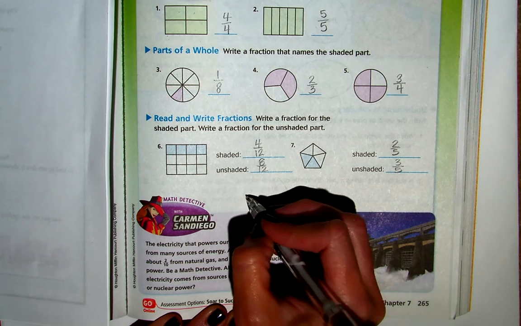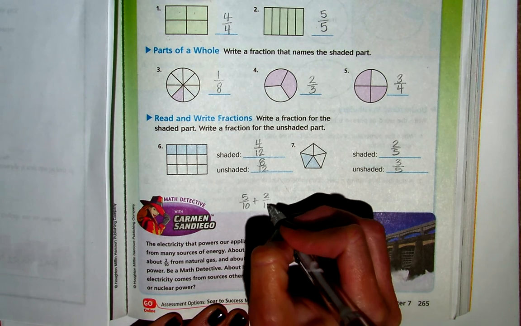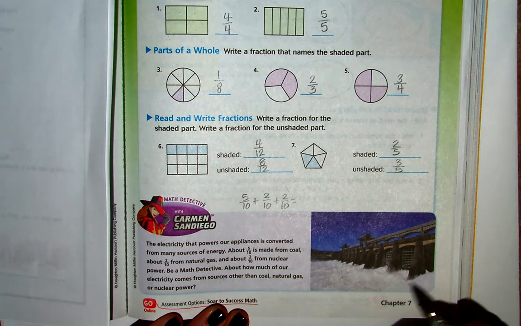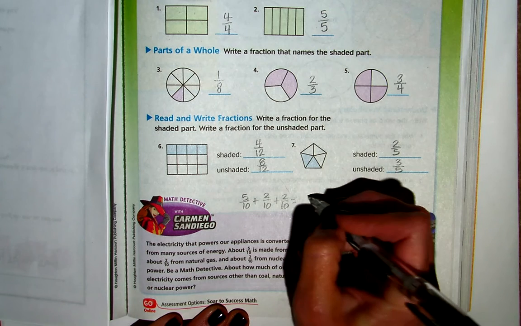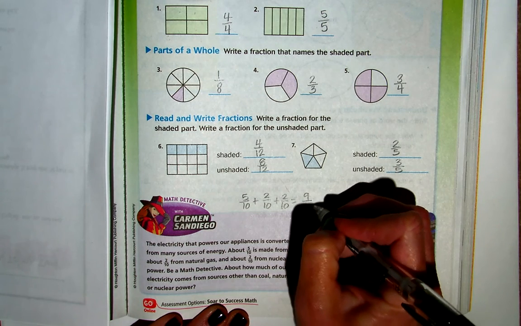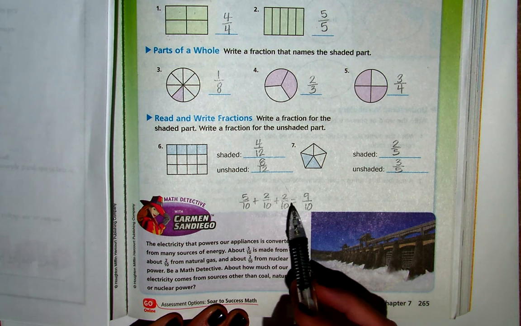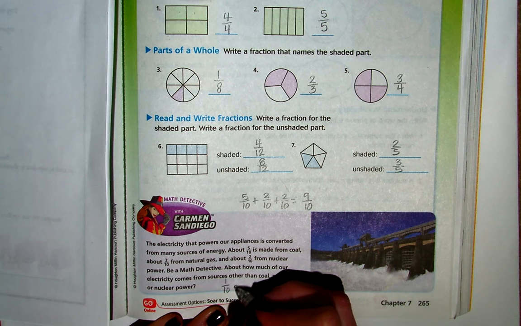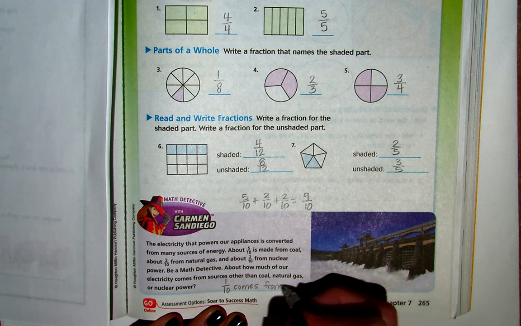That would be 5/10 plus 2/10 plus 2/10, which would give me 5, 6, 7, 8, 9/10. And if it's asking how much comes from sources other than these 3, my answer would be 1/10 comes from other sources.